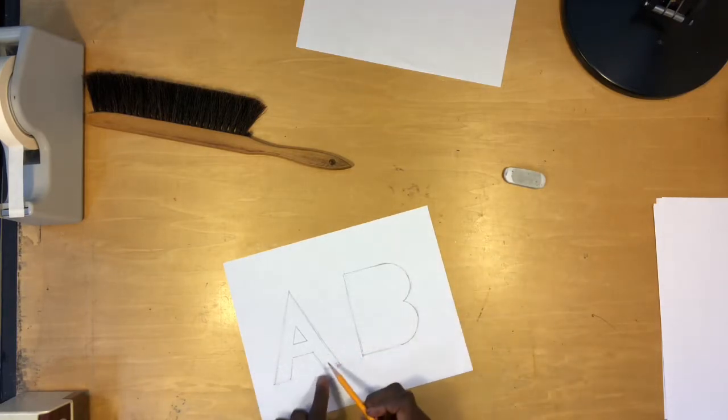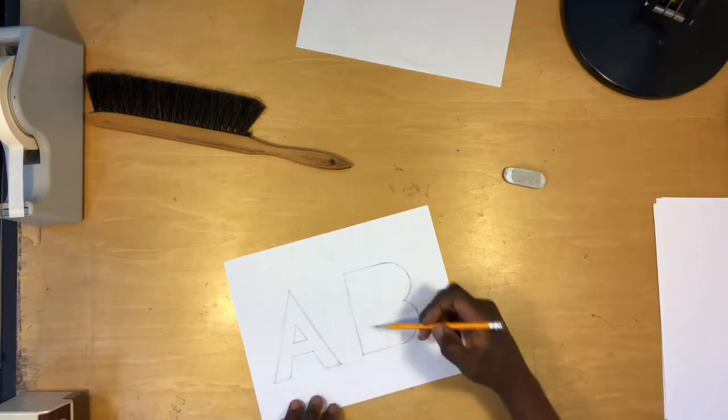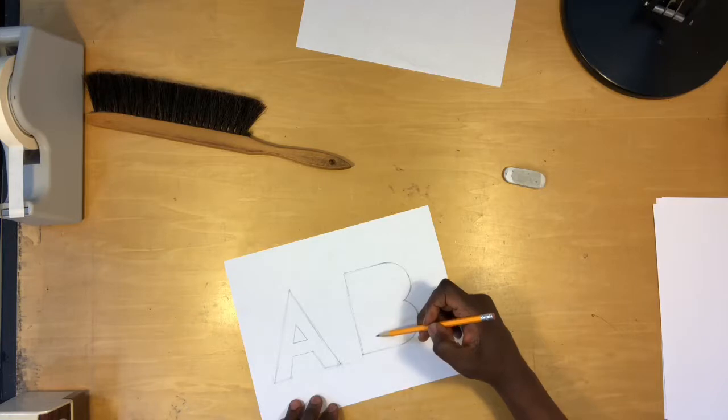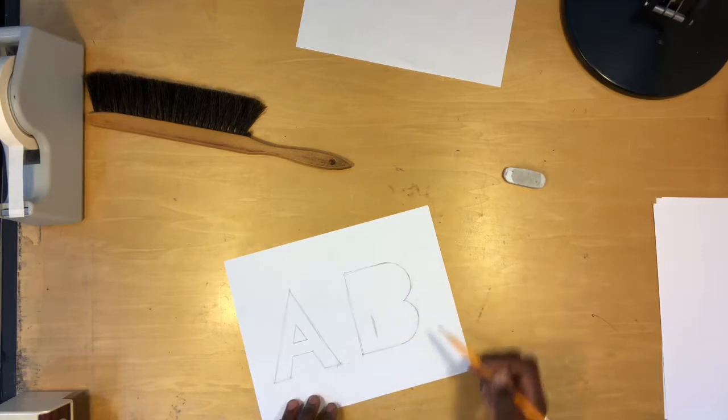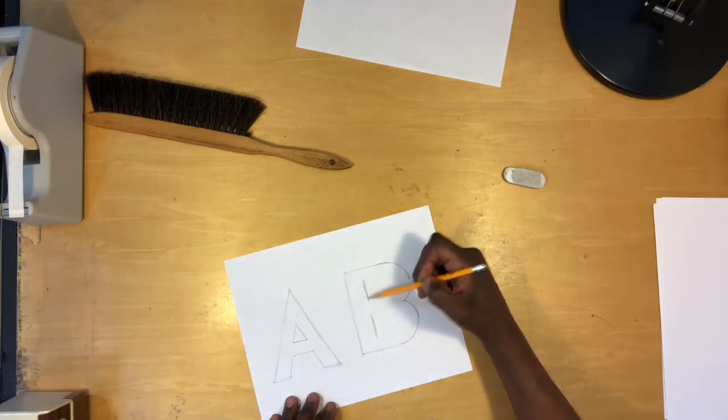So once again, if you want to maintain the same thickness that we started in the letter A, you can measure that visually with your eyes. And you can actually do this in other ways as well, in terms of getting a sense of how wide things need to be. And I might as well go ahead and do the top part since I'm in the area.